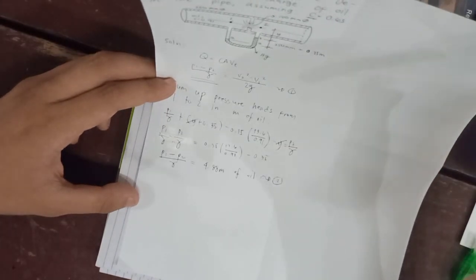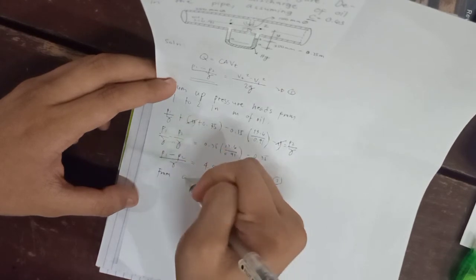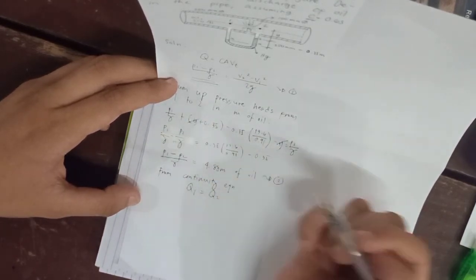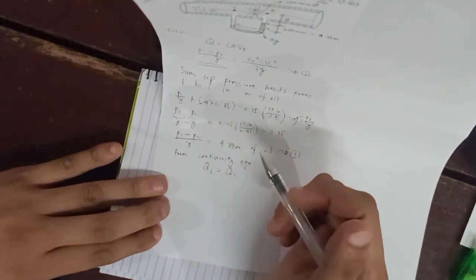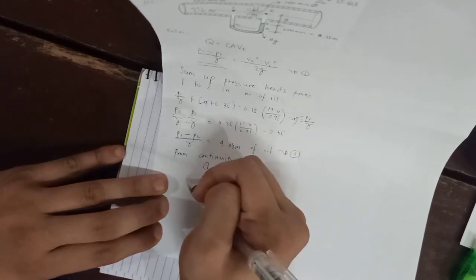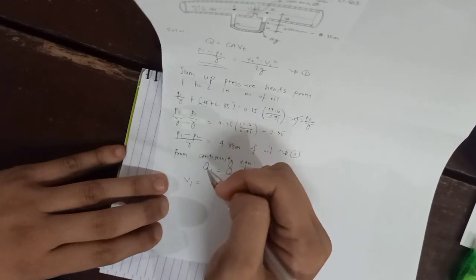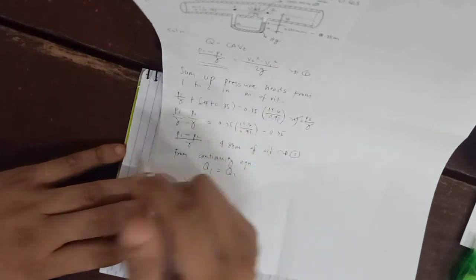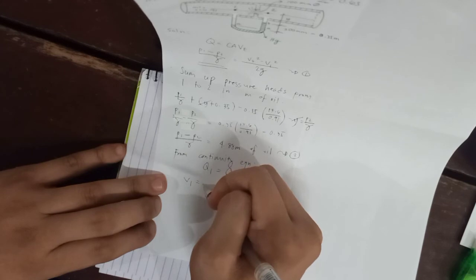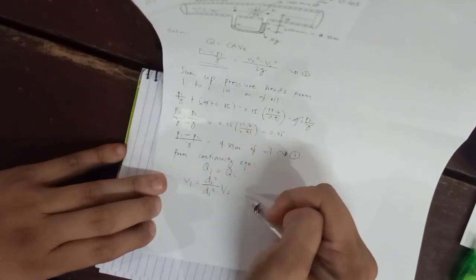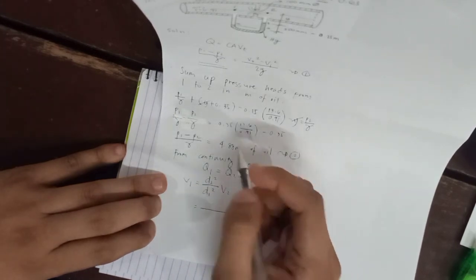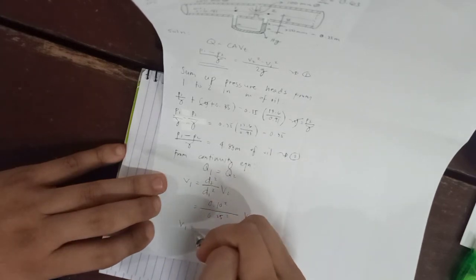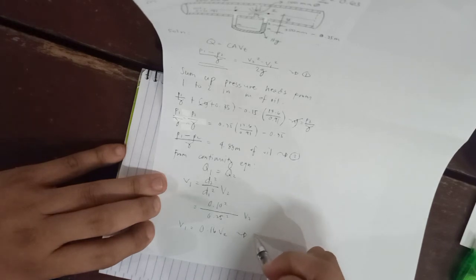So let's go back to our previous topics. From the continuity equation, Q1 equals Q2, if you remember this. Therefore V1 equals, since Q is V times area, the flow rate, V2 squared over V1 squared times V2. So with the diameters, 0.1 for the orifice squared over 0.25 squared times V2. So our V1 is now 0.16 V2. So this is equation 3.